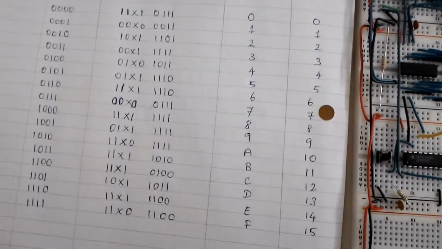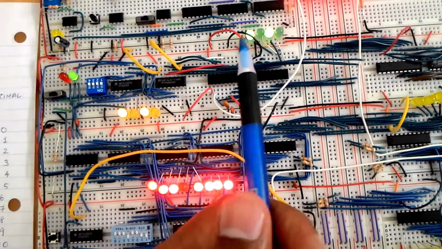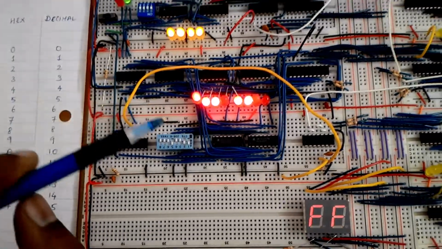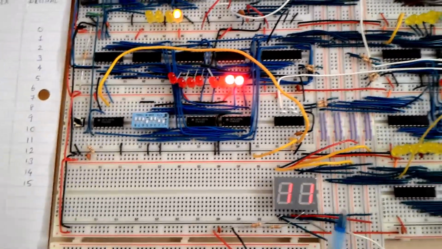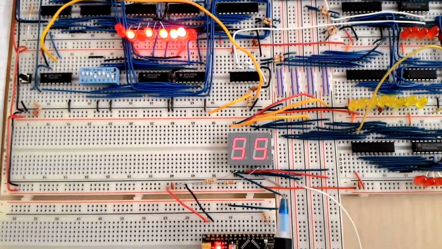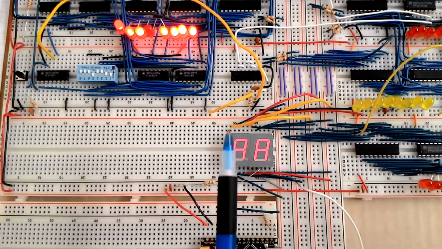If we see our chart, 10 is A and 15 is F, and our binary counter pulls the value that is stored in our random access memory, and that is sent to the data bus, and from the data bus we have our data coming to our 7-segment LED display.